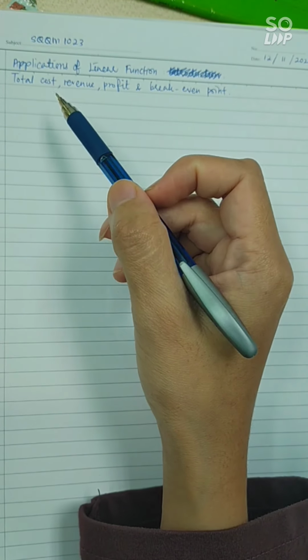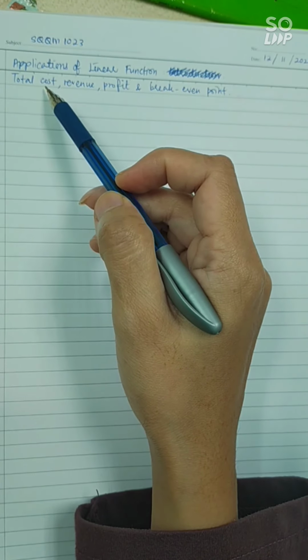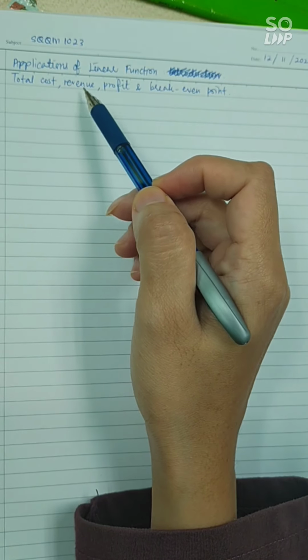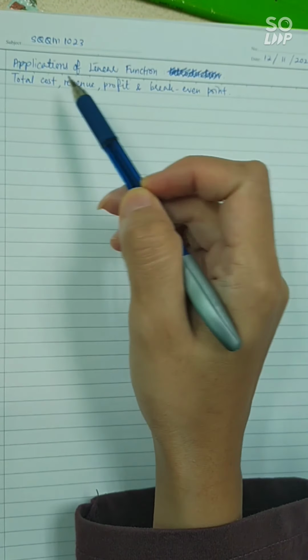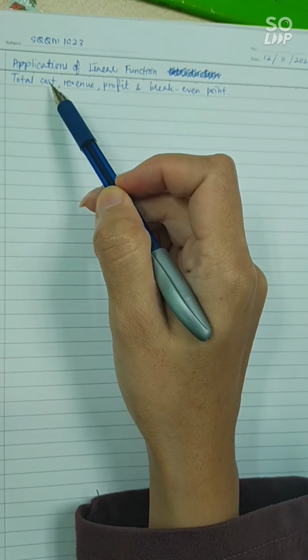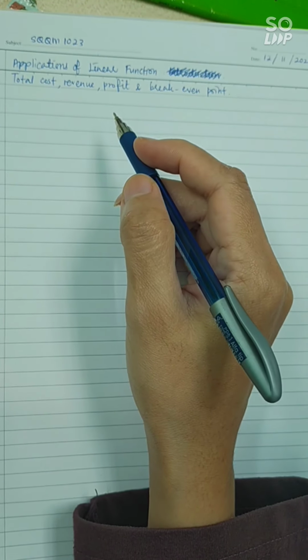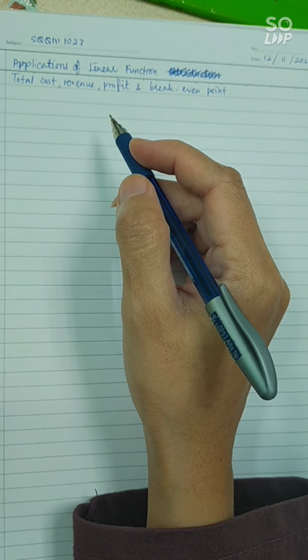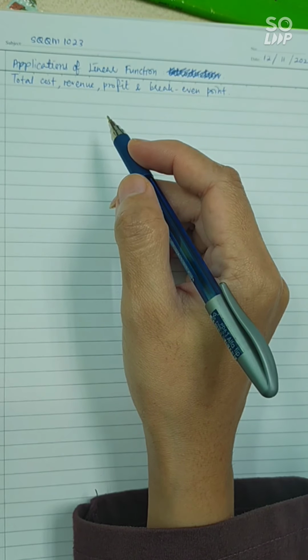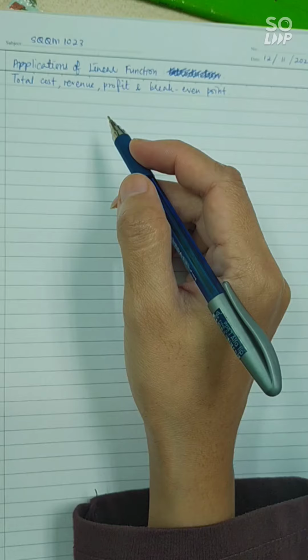Okay, but first let me explain one by one for each of the terms. Okay, so cost is basically the cost. The cost is the amount invested in order to produce products or services.